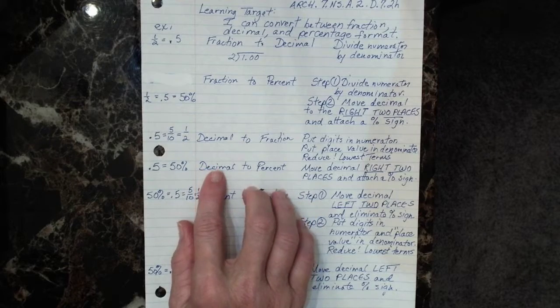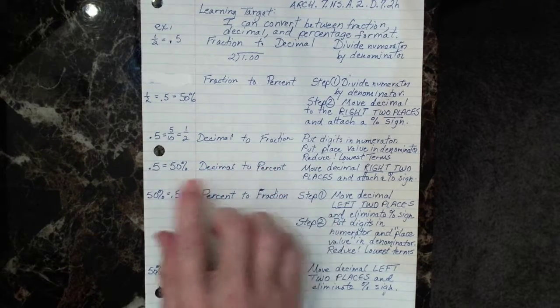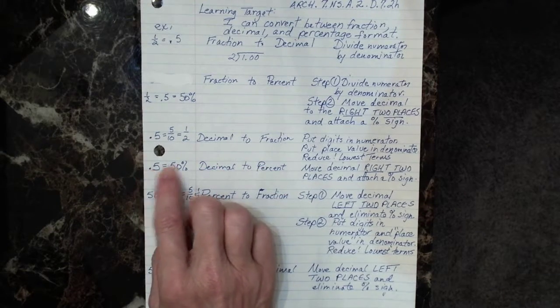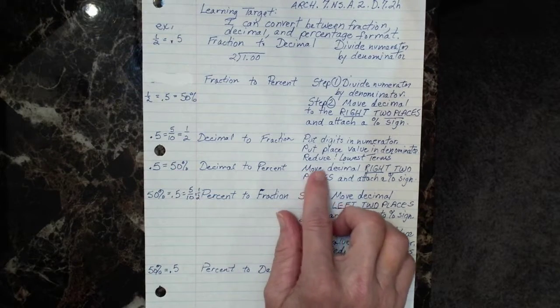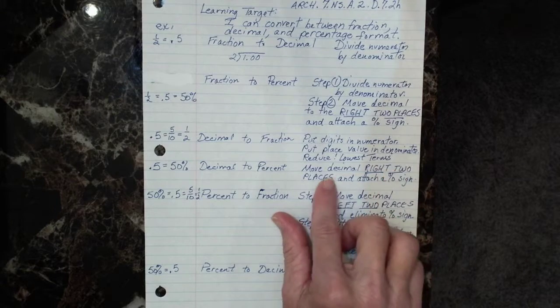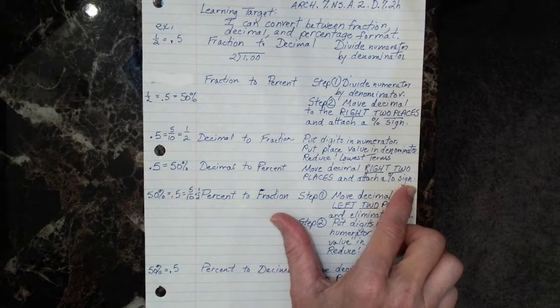The next conversion is decimal to percent. In this example, you see we went directly from the decimal to the percent. You will move the decimal right 2 places and attach a percent sign.